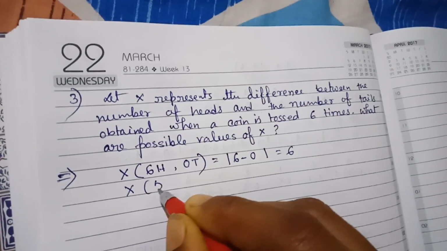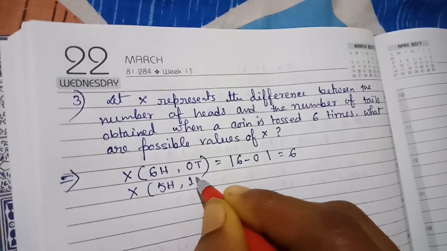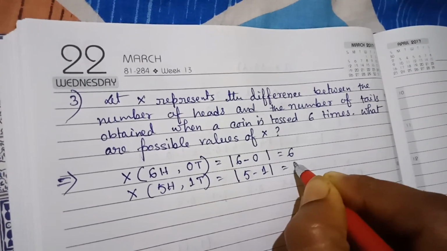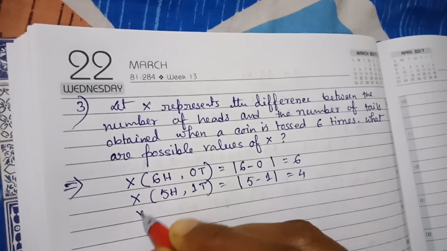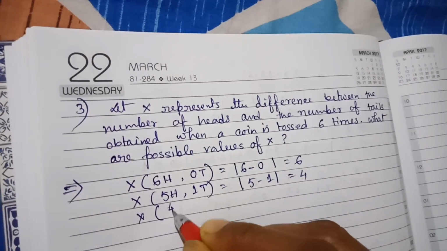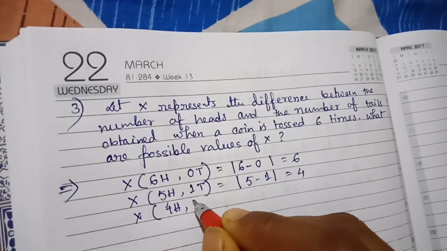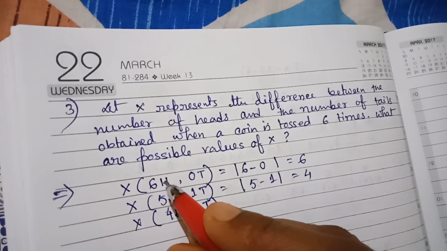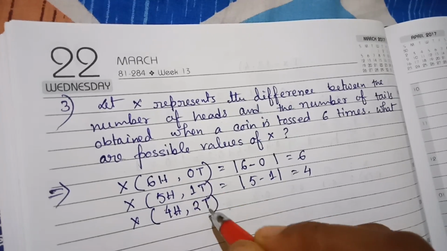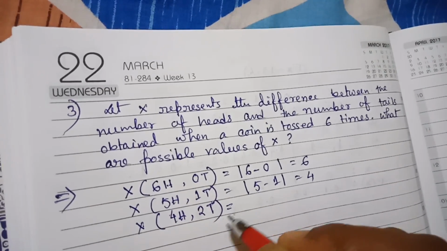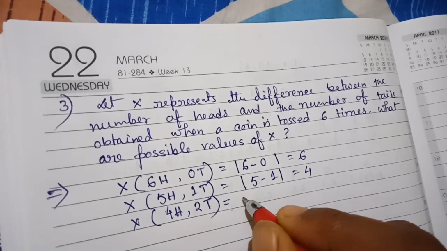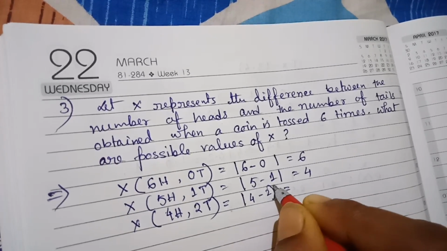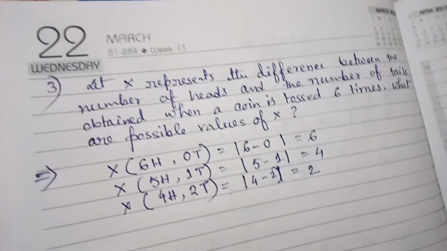Another possibility, 5 heads, 1 tail, that means 5 minus 1, so it's 4. In this way we can keep decreasing the number of heads and increasing the number of tails, so we can cover the whole sample space. This will be 4 minus 2, equal to 2.